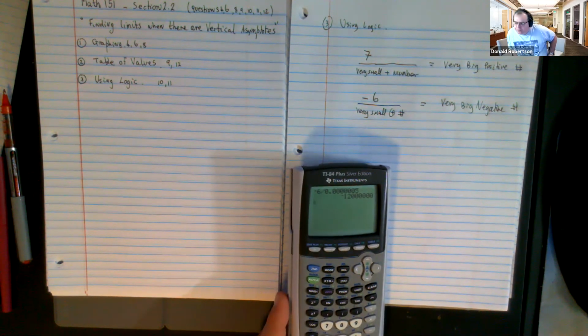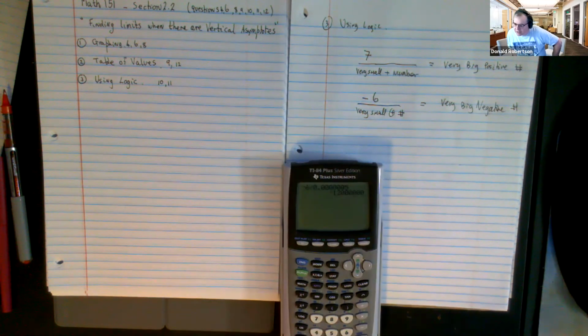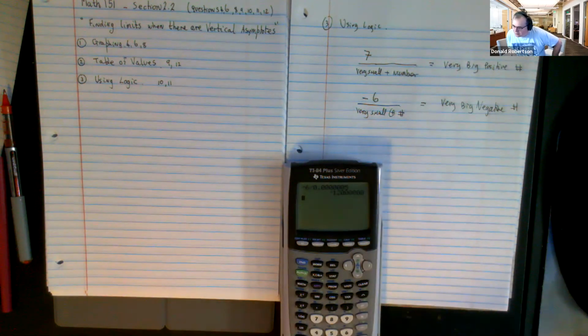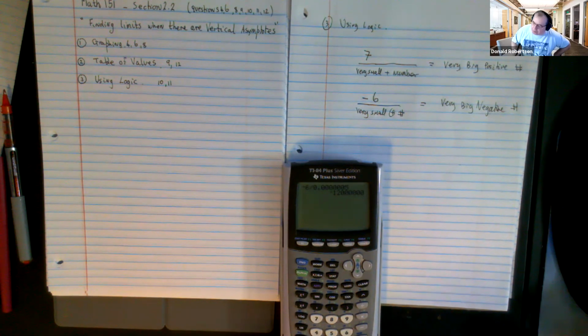Now, why is that happening? When you divide by small things, don't you get big answers? And when you divide things by big numbers, don't you get very small answers? Don't they kind of work in opposites, right? If you multiply something by a big number, don't you get a big answer? And if you multiply something by a very small number, don't you typically get a small answer?